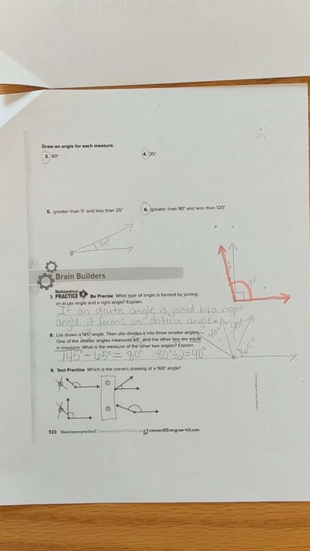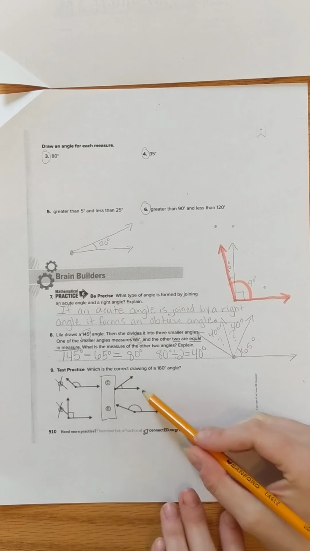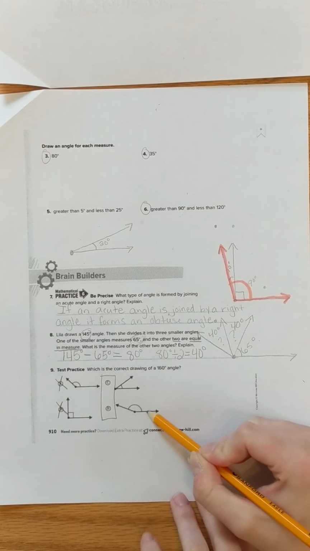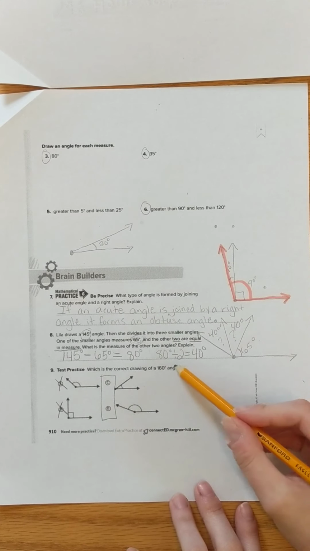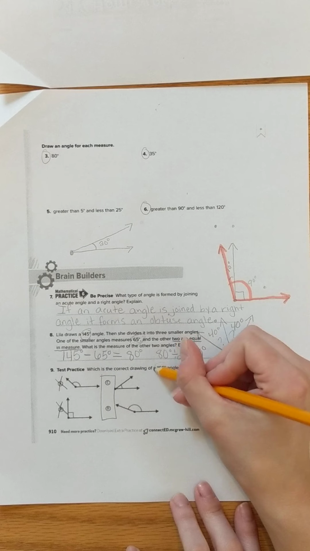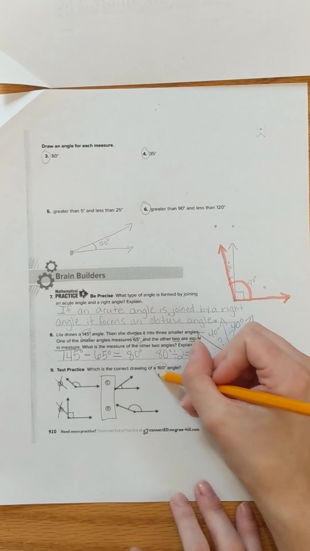Okay, last one, test practice. It says, which is the correct drawing of a 160-degree angle? So I give you a little hint here. It's either C or D. So you might need your protractor to measure and figure it out, or you might think about what type of angle a 160 degree angle is.